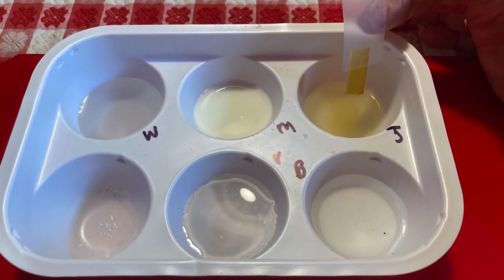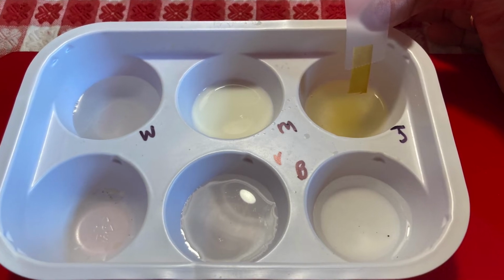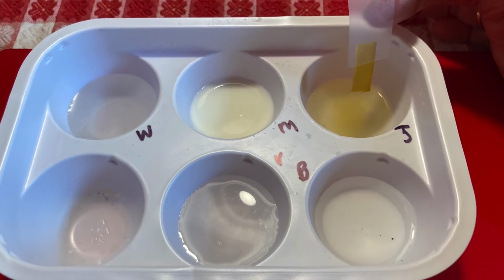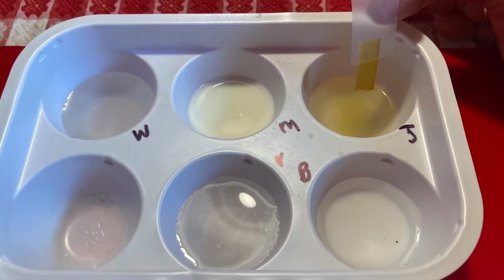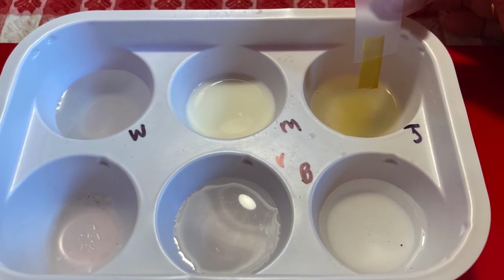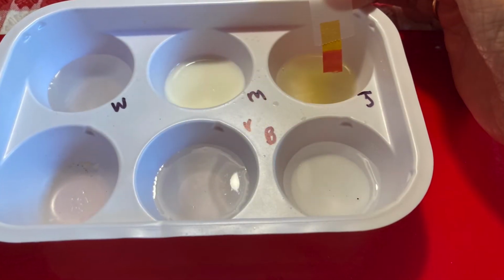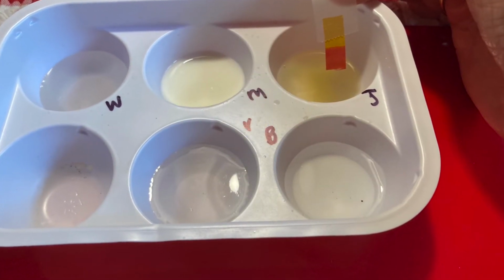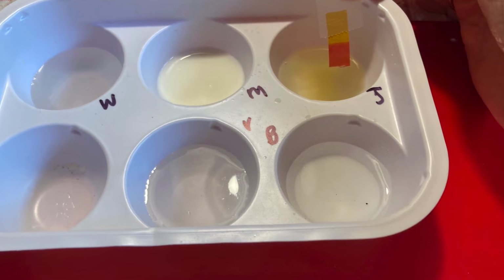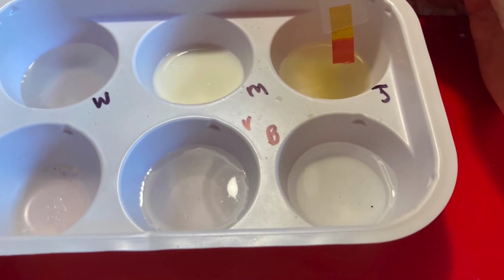I decided to test the lemon juice first because I guessed that it would make a good color on the litmus test strip. I saw that the test strip changed colors very rapidly. It was turning orange.